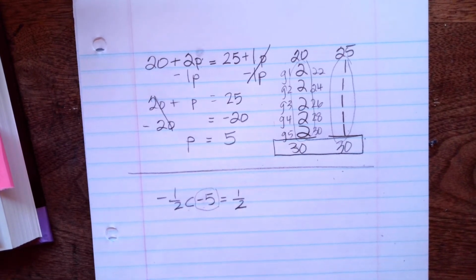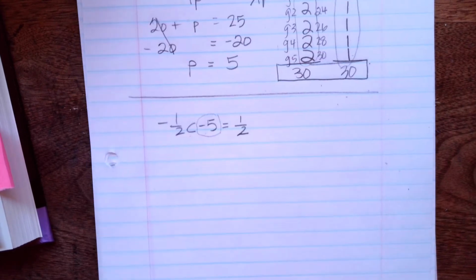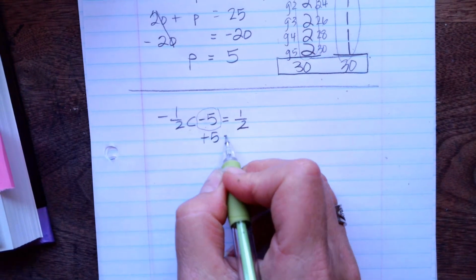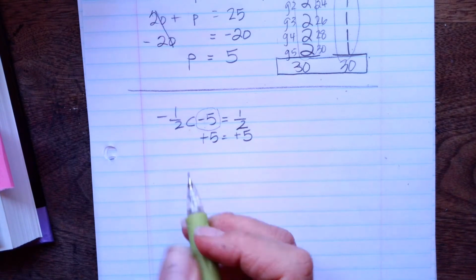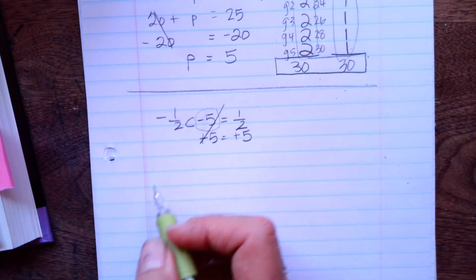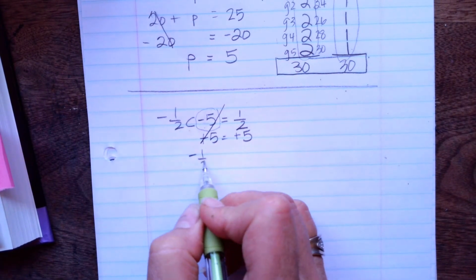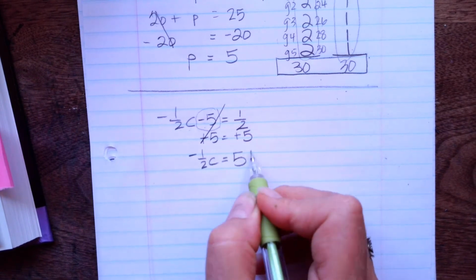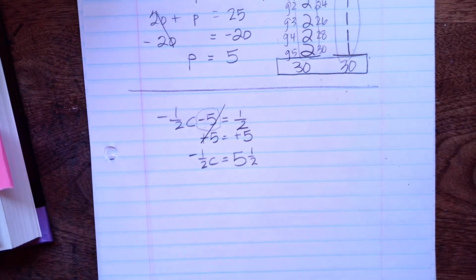So they're subtracting 5. I'm going to add 5. Anything I do to one side, I do to the other. This cancels each other out. What I have on this side is negative 1/2 c equals 5.5. That makes sense now, right?